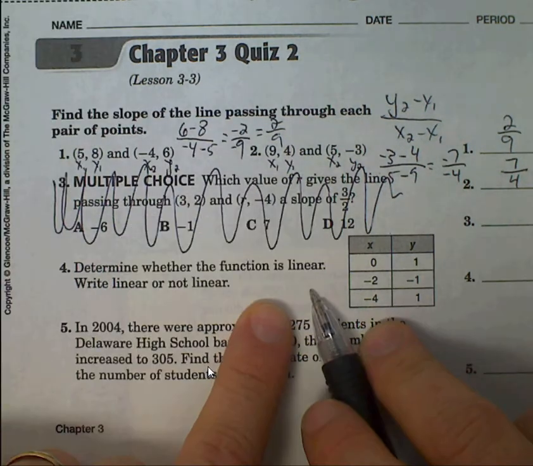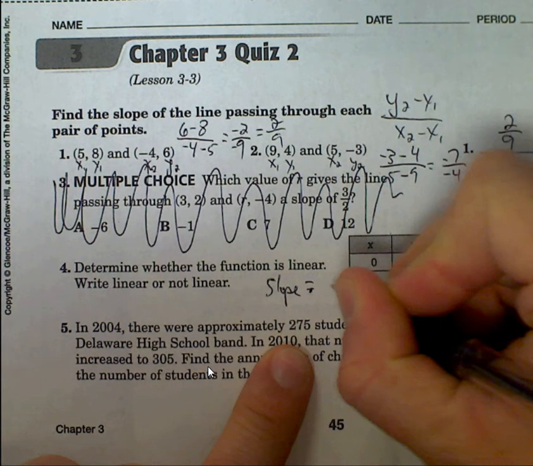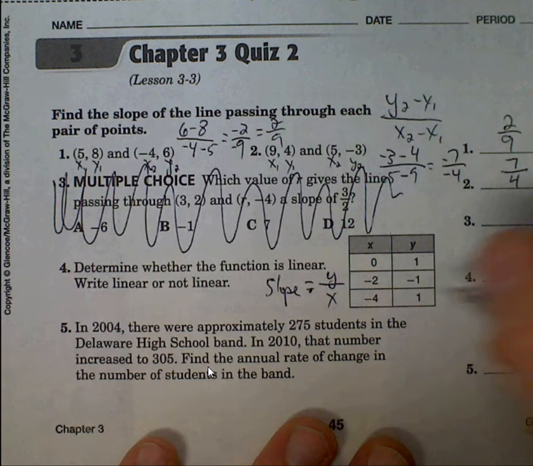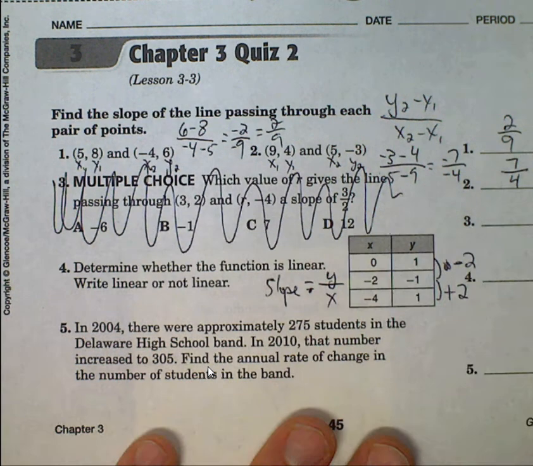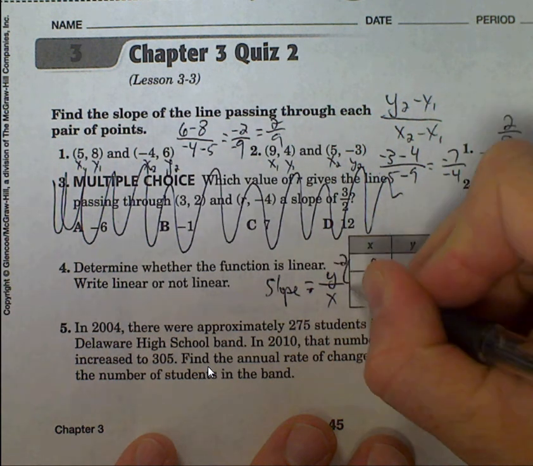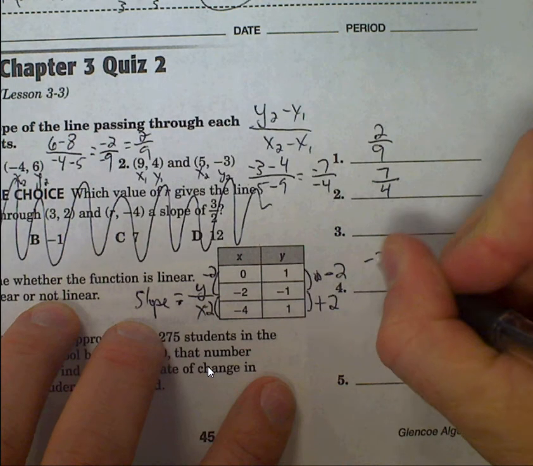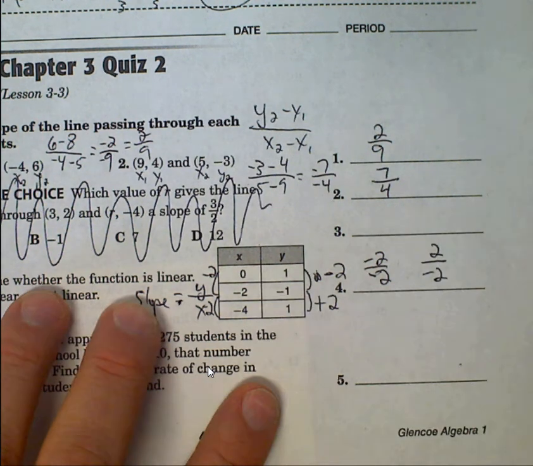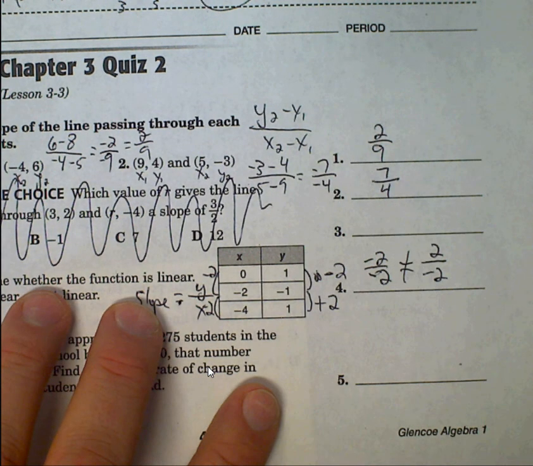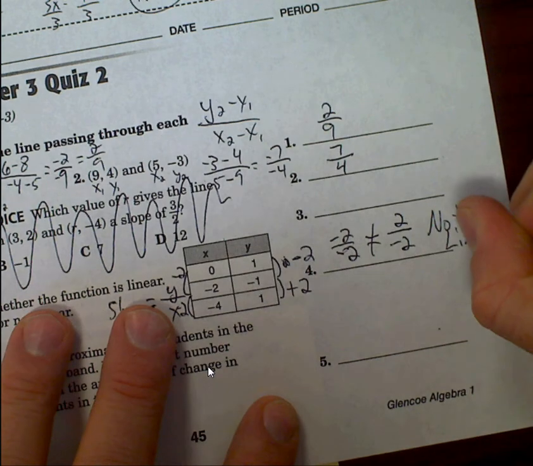In order for it to create a line, my slope has to be consistent. Slope is change in y over change in x. So what's my change in y? I went down, so negative 2, and then I actually went up 2. I went down 2 on this x, and I went down 2 on this x. So my slopes would be negative 2 over negative 2, and I would have positive 2 over negative 2. These are not the same slope. So no, it is not linear.